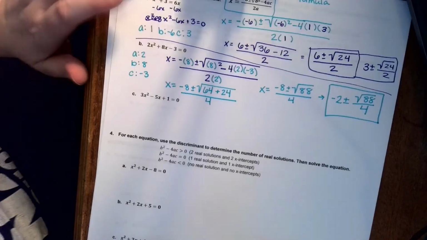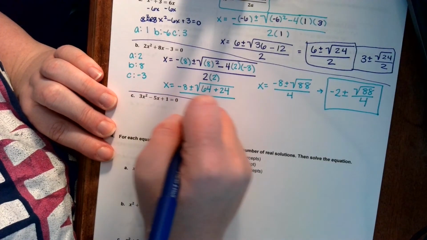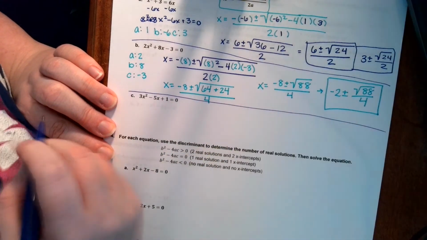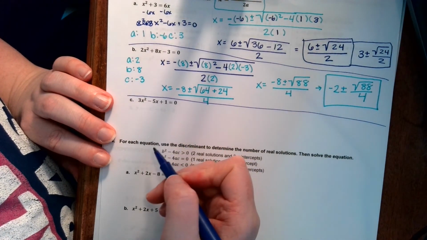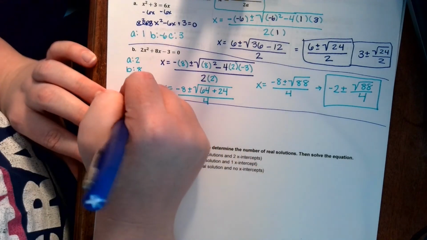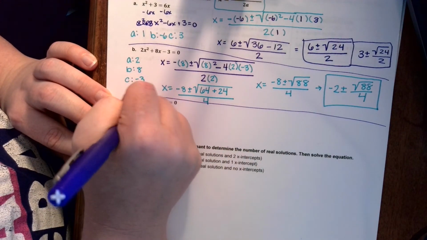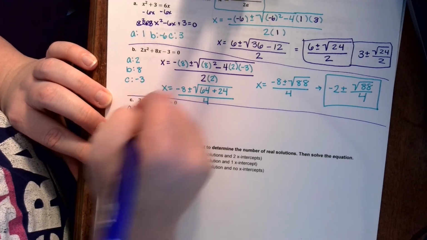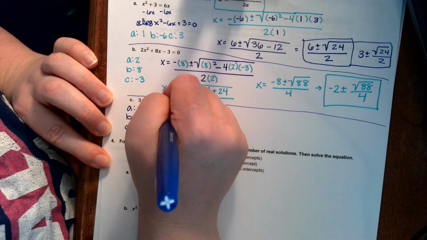Okay, the last one. Here we go. 3x squared minus 5x plus 1 equals 0. A is 3. B is negative 5. C is 1. Plug into our quadratic formula.